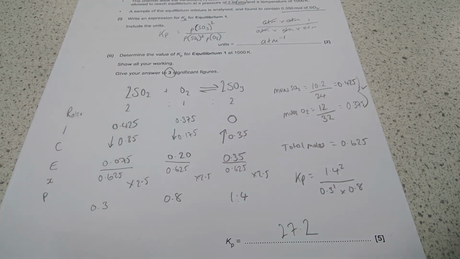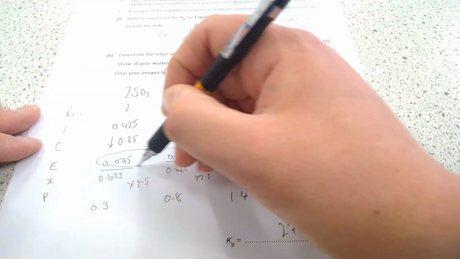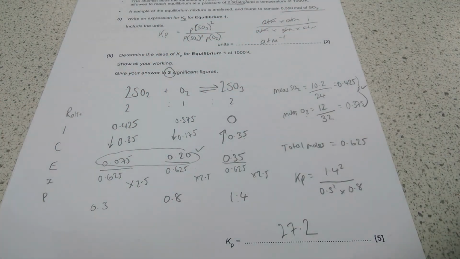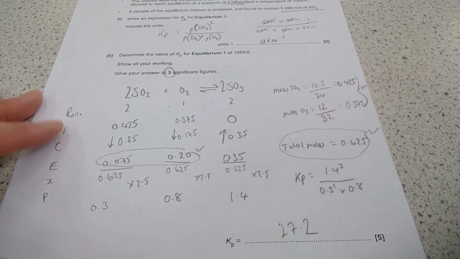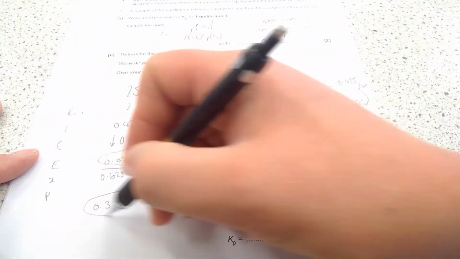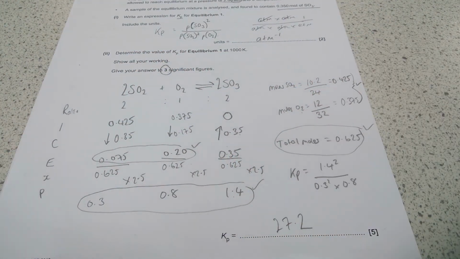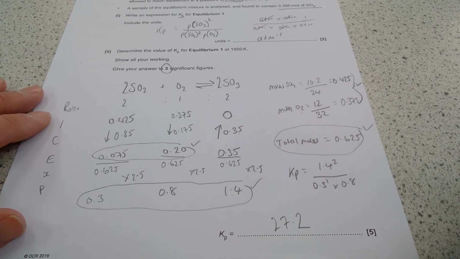Okay, your second mark is working out the amounts at equilibrium. So getting the 0.075 and the 0.2 is your second mark. Your third mark is the total number of moles. Your fourth mark is all the partial pressures together. And obviously the fifth mark is your final answer. So any errors earlier on obviously resulted in errors carried forward.